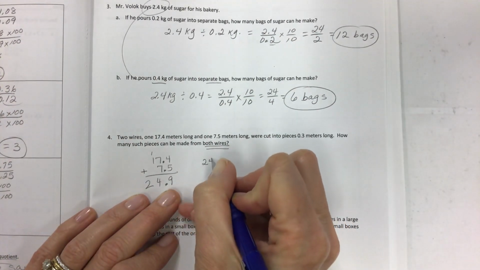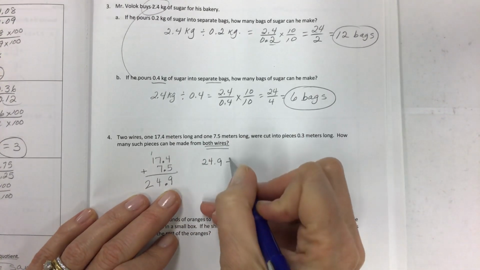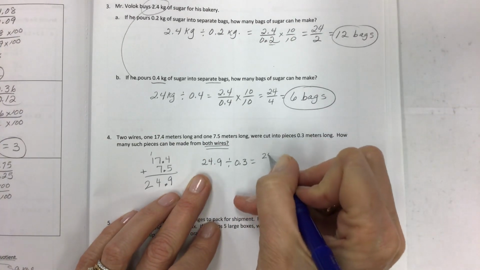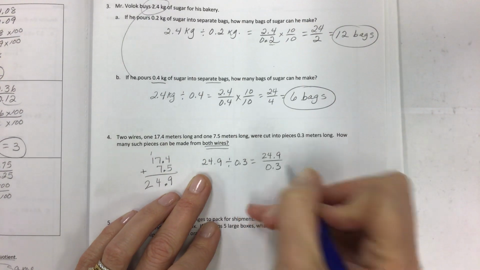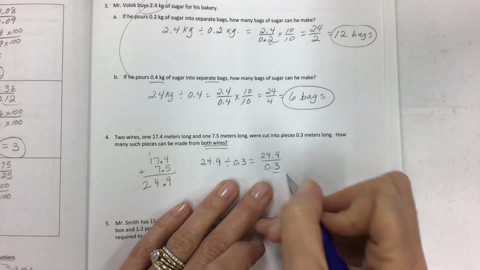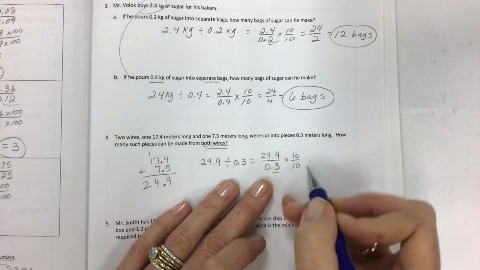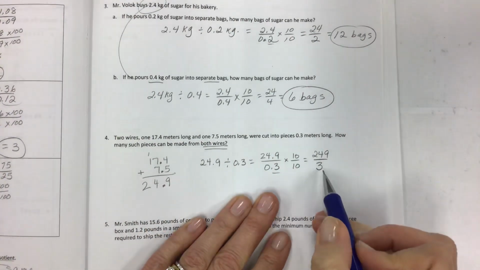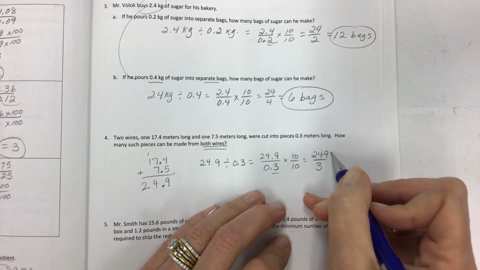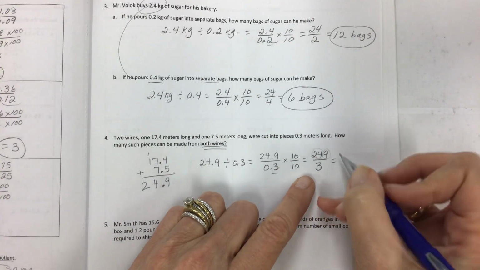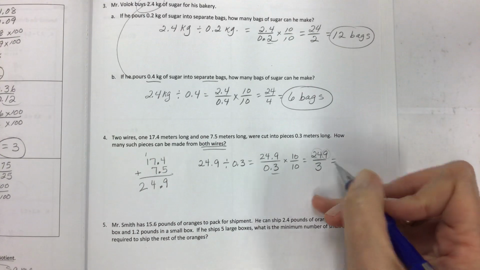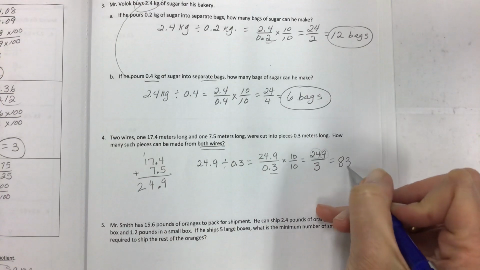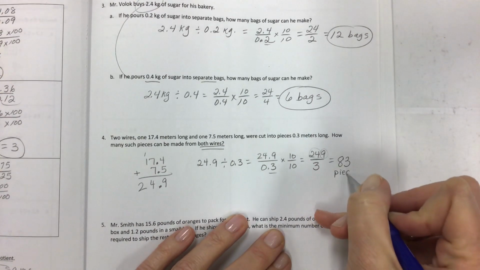Now that I have 24 and 9/10, I'm going to cut them into these pieces that are 3/10 meter long. So this is our whole over our divisor. This is the divisor. So multiply by 10/10. Move everything one time, 249 over 3. But look, these are both multiples of 3. So that actually is a really easy division problem. You don't even have to write it out for the standard algorithm because 24 divided by 3 is 8 with no remainders, and 9 divided by 3 is 3 with no remainders. So 83 pieces.